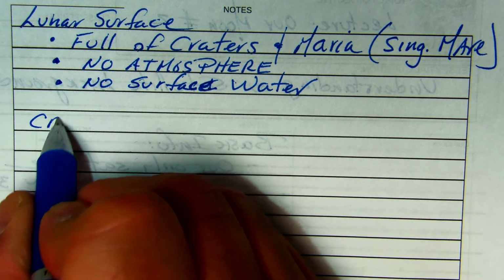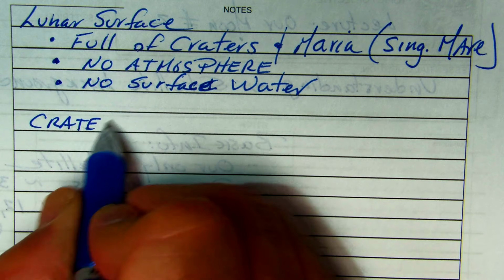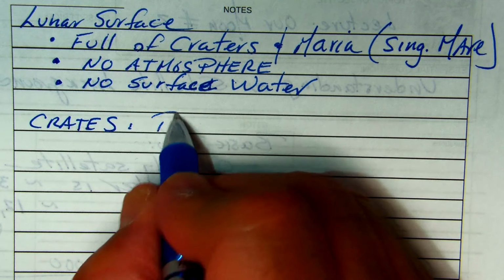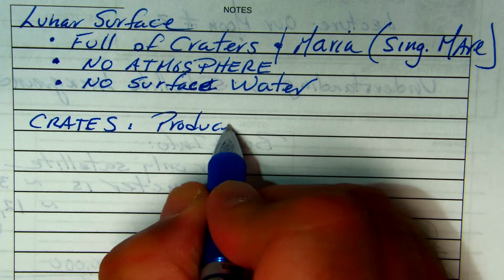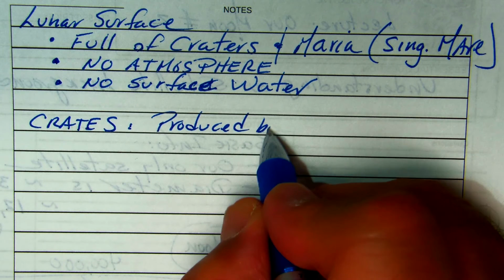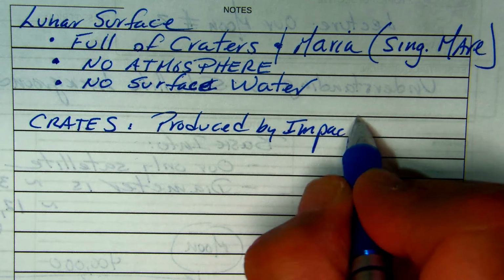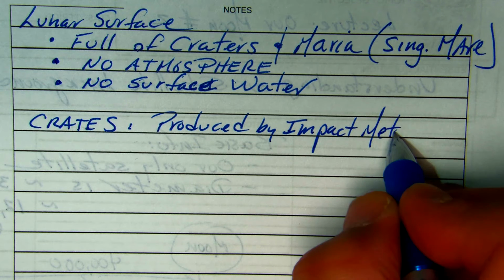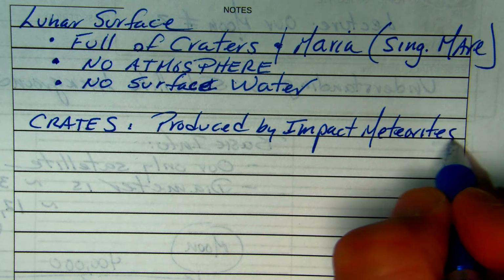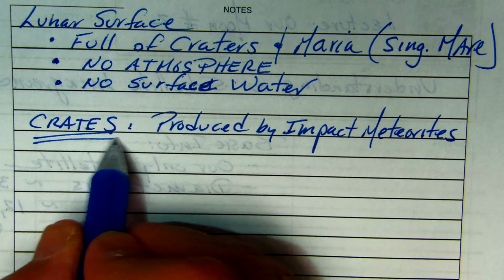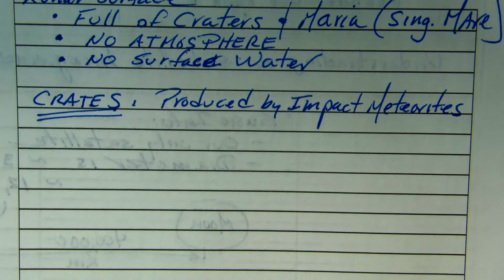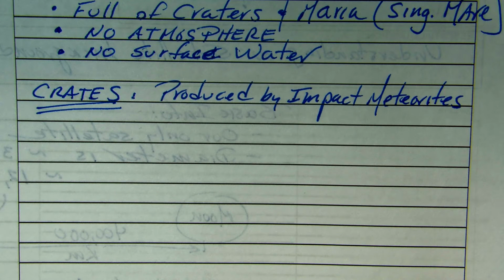Craters, let's talk about craters a little bit. And they're produced by impact meteorites. At the beginning of the exploration of the moon, there was a belief that maybe they were volcanic completely in origin, but the majority are impact meteorites.